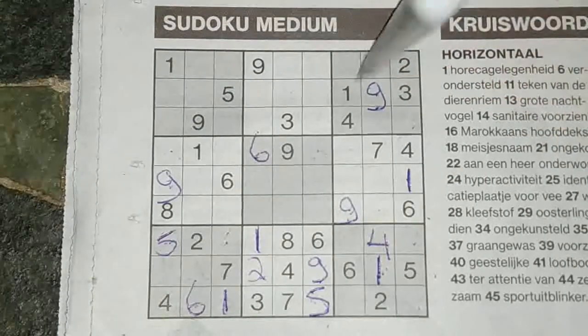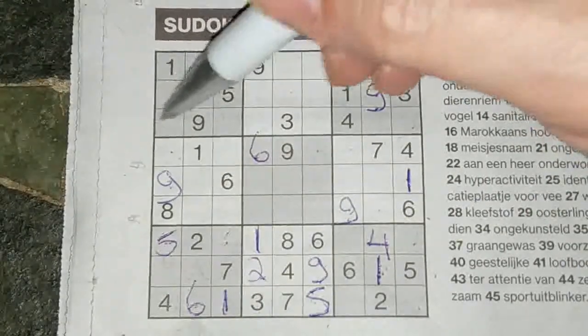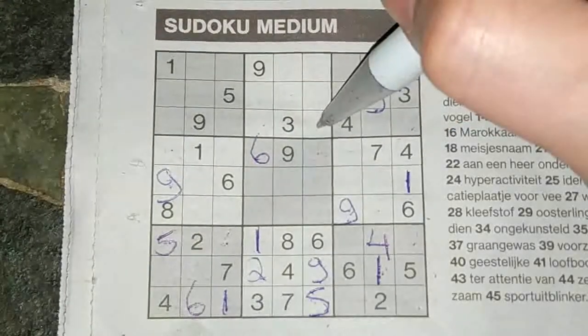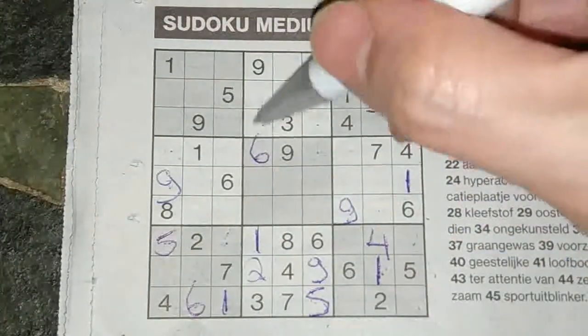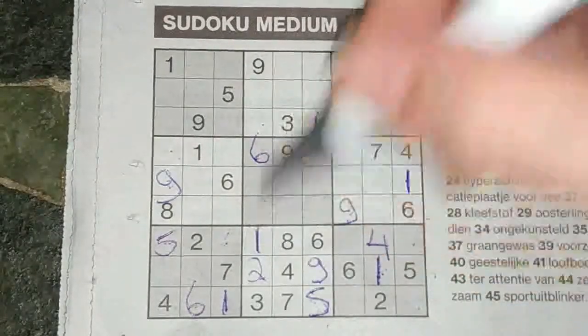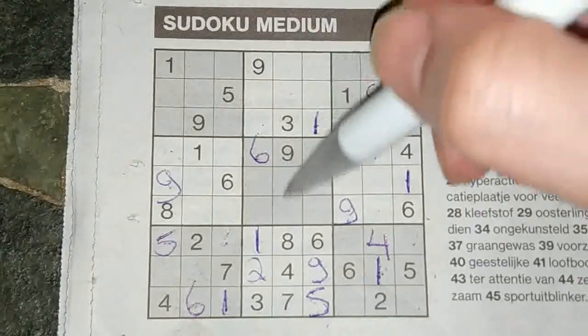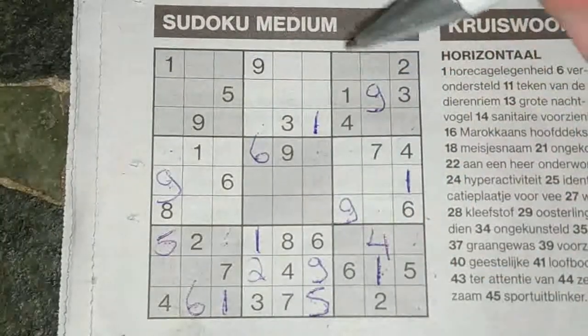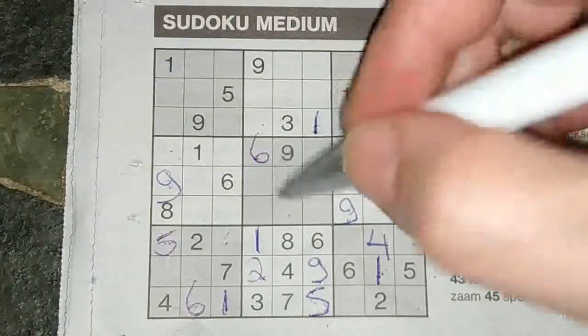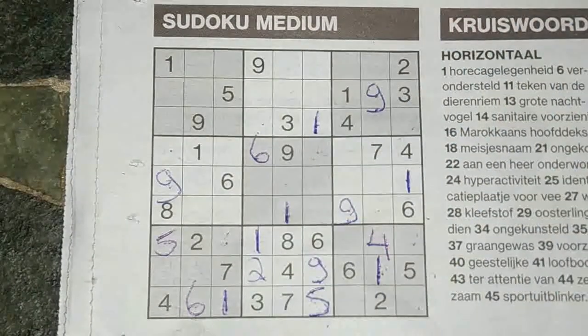1 in the first row, 1 in the second row, so in the third row, the only two places for the 1 is here or there, but I see here 1, no 1 there, 1 should be here. 1 in this column, 1 in that column, so in the middle column, the only two places for the 1 is here and there, but I see here 1, so no 1 there, 1 should be there.